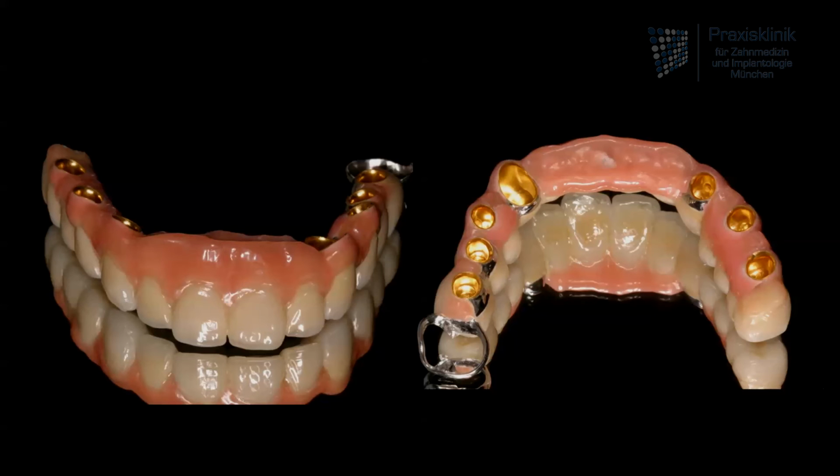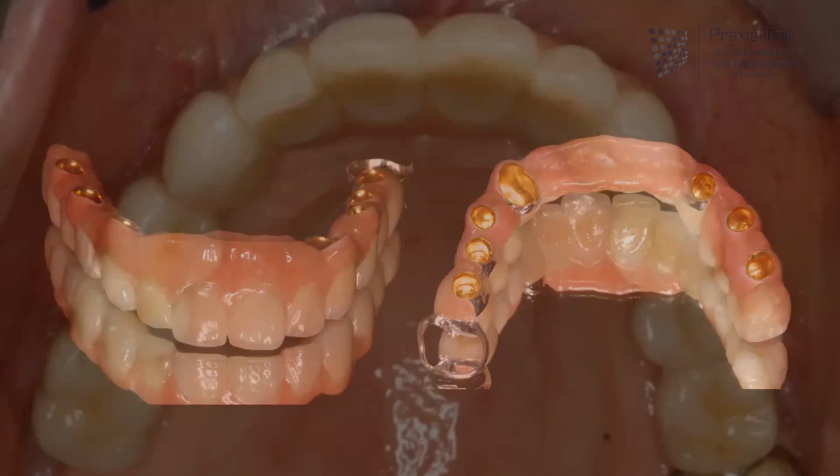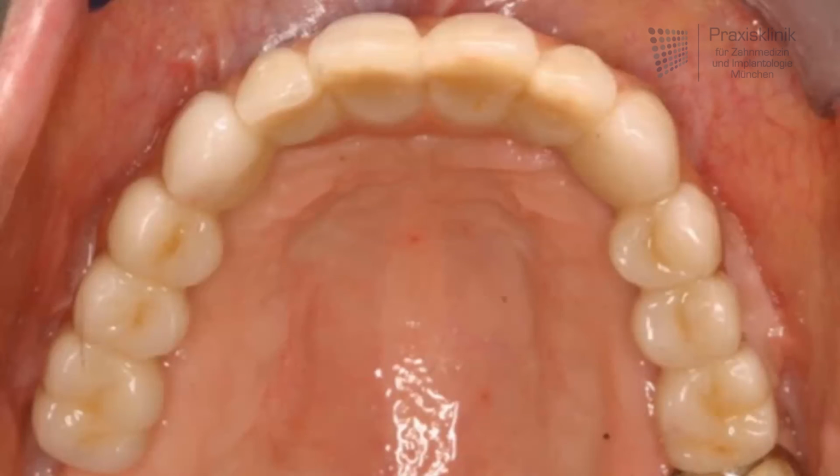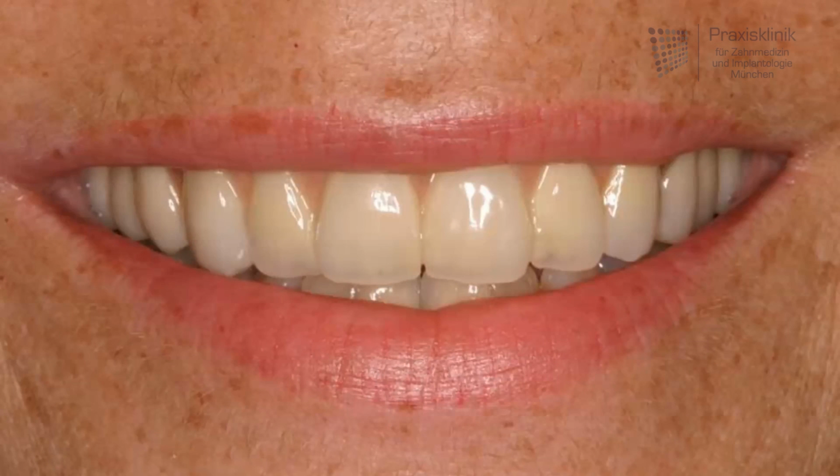But this kind of double crown retained prosthesis behaves like a fixed full arch bridge, but with the advantage for the patient to take it out for cleaning and have a very sufficient cleaning of the implants and the denture then. The last picture shows us that we have a very high aesthetic outcome.